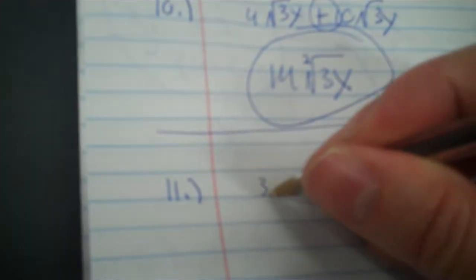Number 11, you got 3 square root 20 plus 8 square root 45 minus 4 square root 5. Again, none of these are the same. You need to orchestrate a chart to get them the same. You can't do adding and subtracting operations unless your radicals are the same.